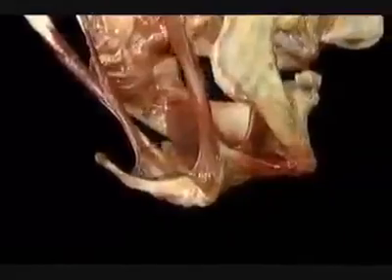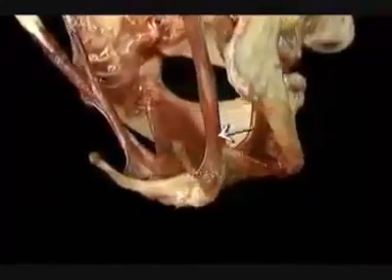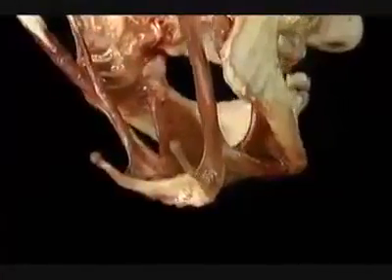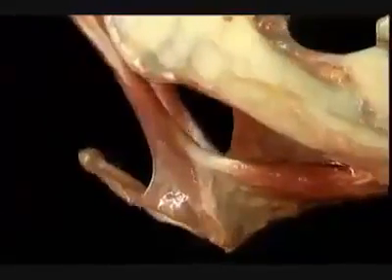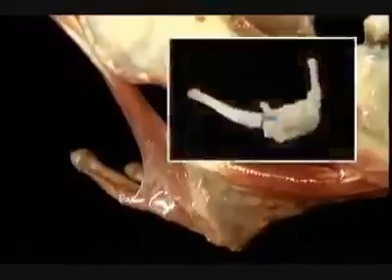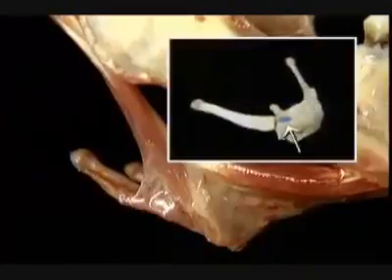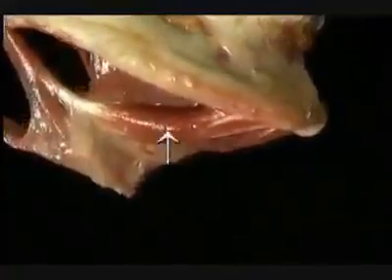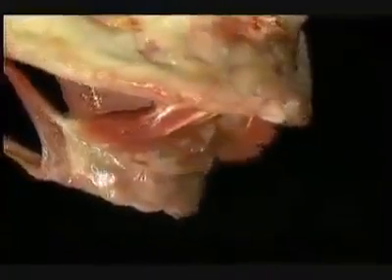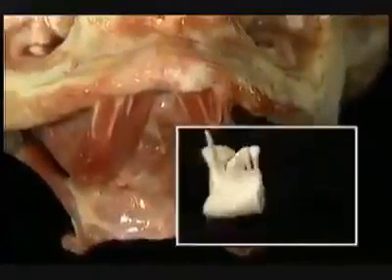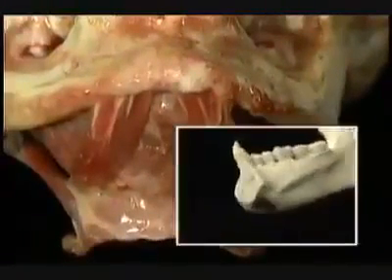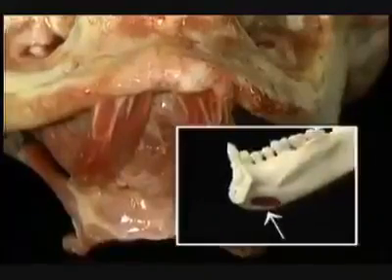The posterior belly narrows to a tendon which passes between the 2 slips of the stylohyoid. The digastric tendon then passes through a sling of fibrous connective tissue, by which it's tethered to the hyoid bone, here. The tendon then broadens out into the anterior belly of the digastric, which runs almost straight forward beneath the mylohyoid. It's attached low down on the inner aspect of the body of the mandible, just lateral to the midline.